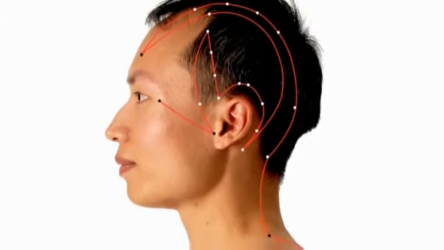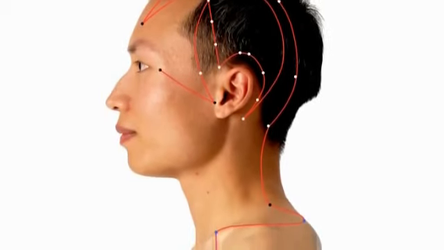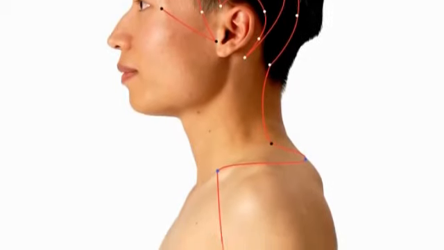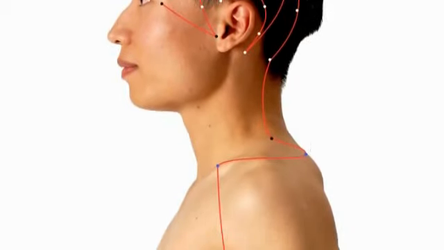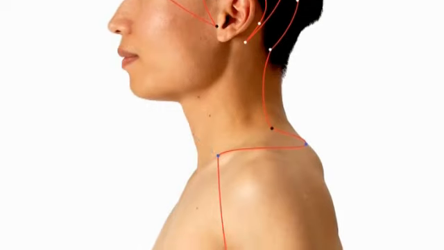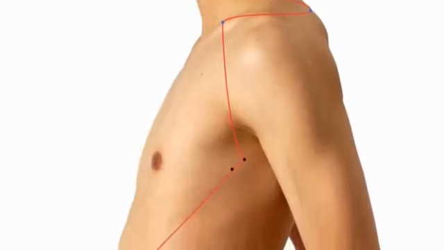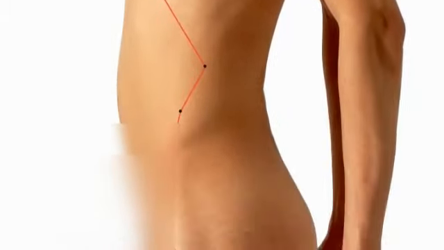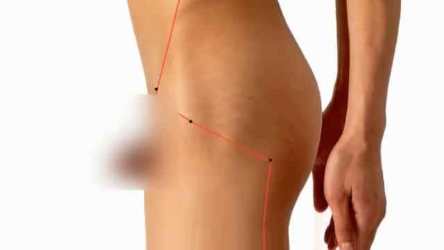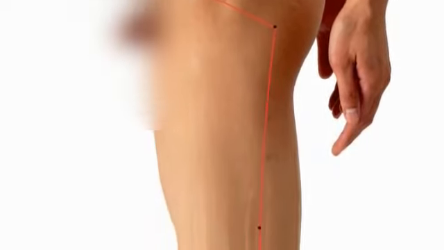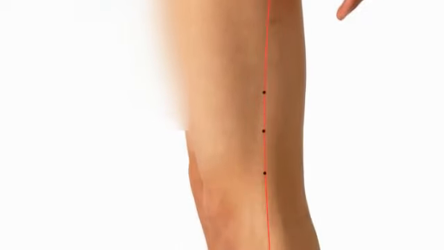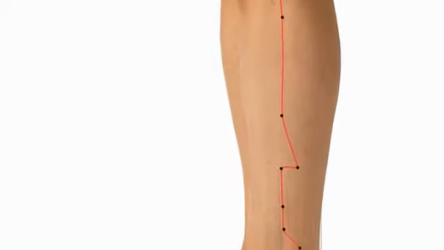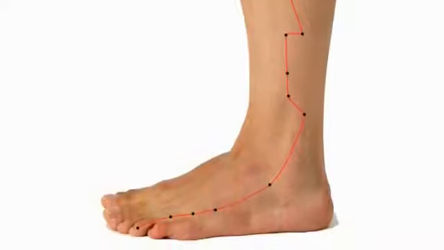From gallbladder 21, on the apex of the trapezius, the channel moves posteriorly, connecting with DU 14, and then anteriorly to the supraclavicular fossa. It zigzags down the side of the torso, passing towards the genitals. The channel passes through the hip joint and moves onto the buttocks at gallbladder 30. From here, the channel descends the lateral aspect of the leg, passing anterior and inferior to the lateral malleolus, terminating at the lateral nail point of the fourth toe.